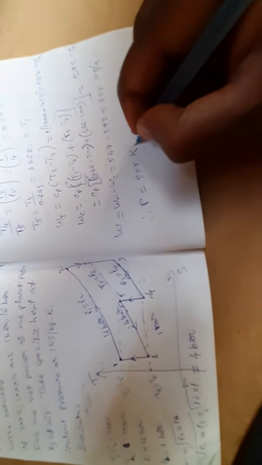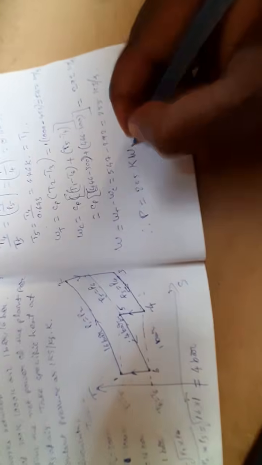What we have to find out is the net power of the plant per kg of air. So total power equals 255 kilowatts. This is the answer.